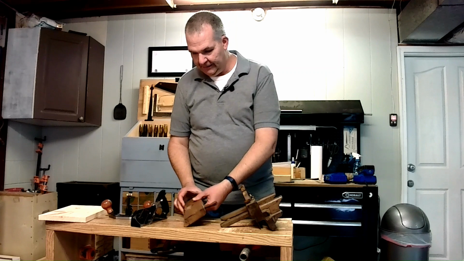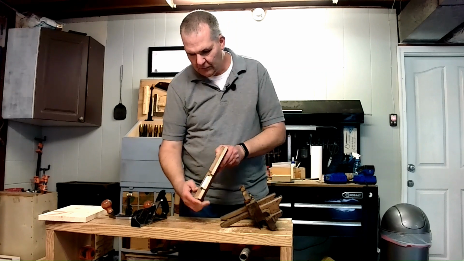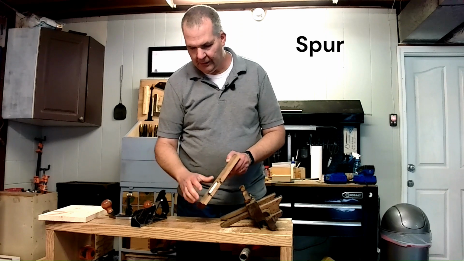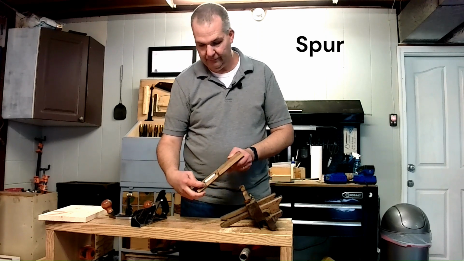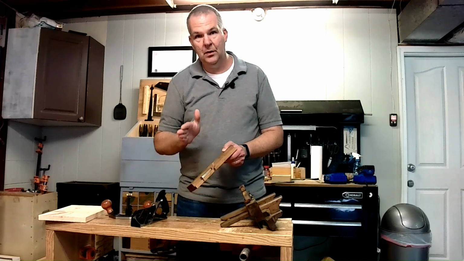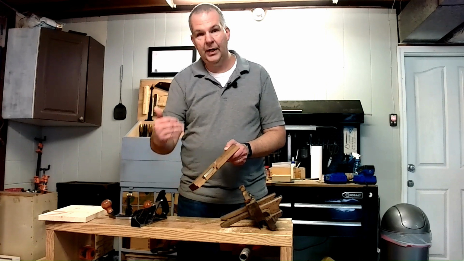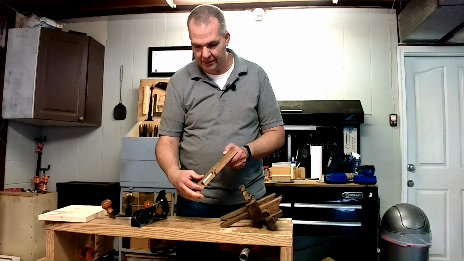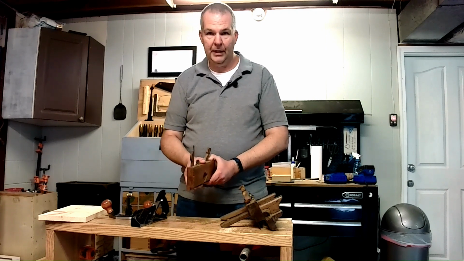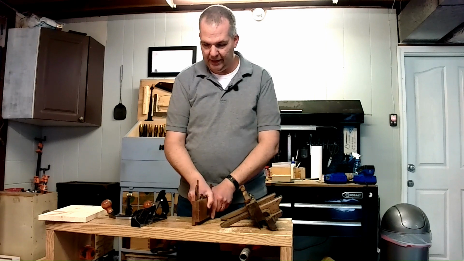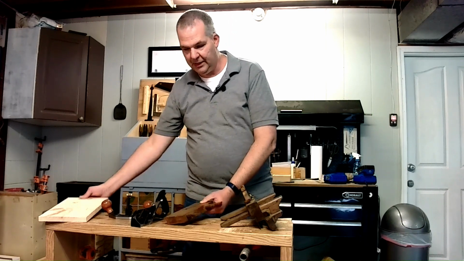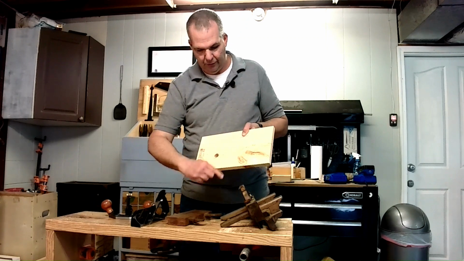The dado plane, which has your cutter and usually a grain spur, because you're going against the grain, it is going to start slicing the grain in front of you so you don't have tear out, and it has a depth stop. The dado plane is almost primarily for making dados, and usually you're going to use it for making through dados, when the dado goes through.